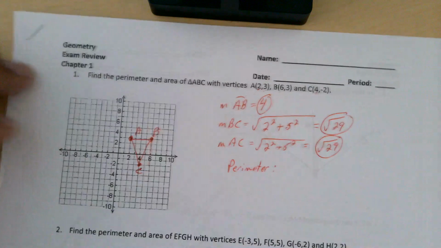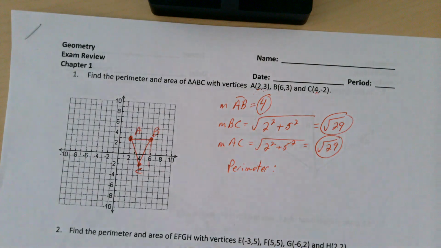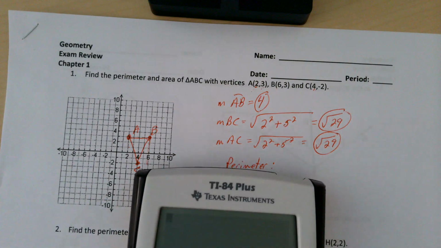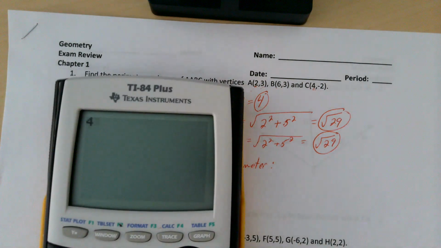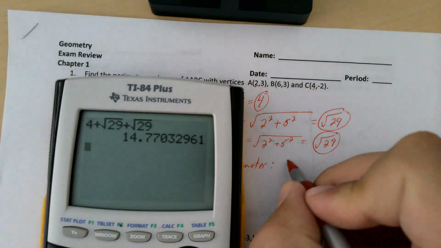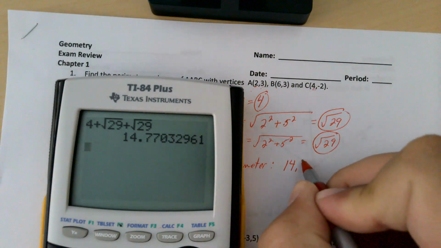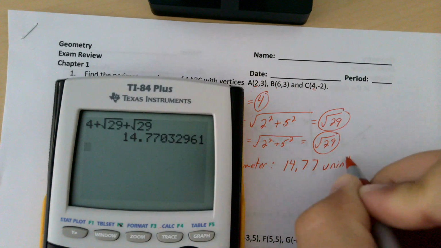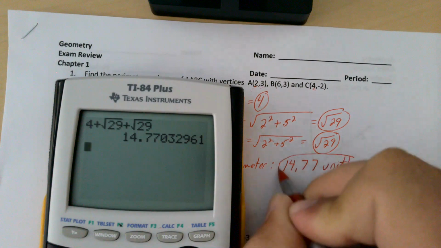all we have to do is take our calculator, because I want you to round this properly. Okay, so just like in Big Ideas, let's round it to 2 decimal places. So I have my 4, that's the only nice side. Let's make sure you can see this. Plus root 29, plus another root 29. And the calculator tells me the distance is about 14.77 units.